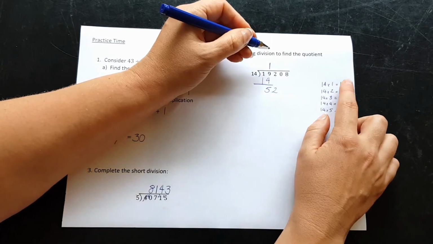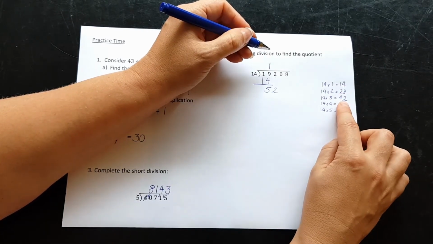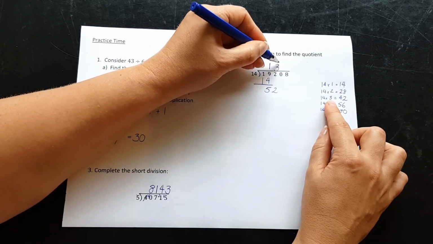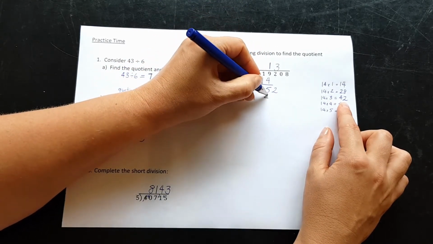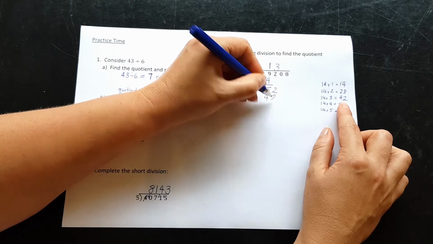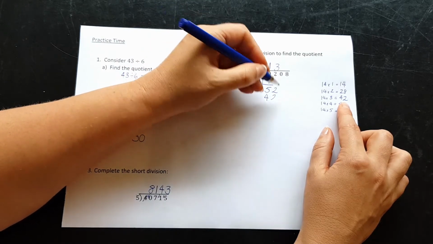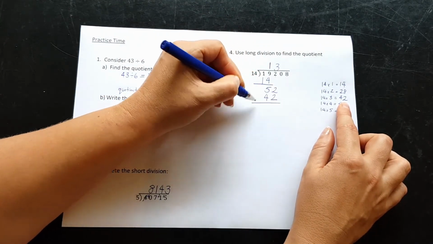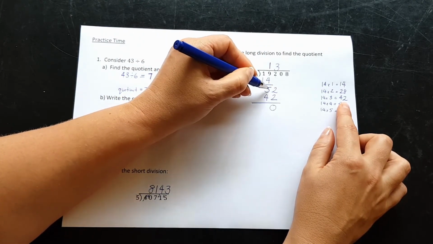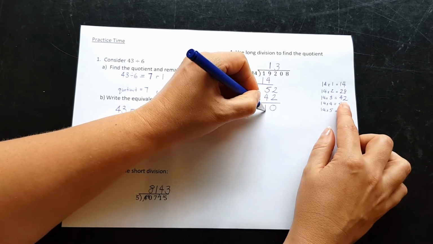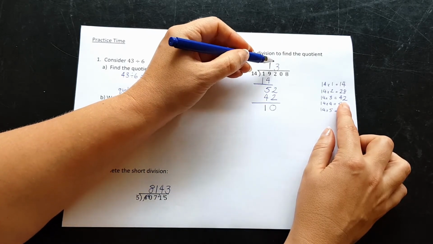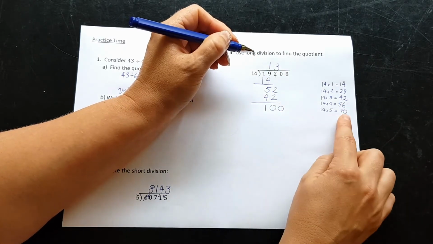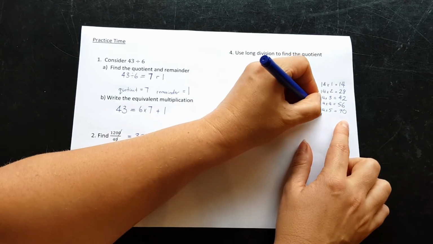So up to 52. Let's have a look through. 56 is too big, so we want to do 42 here. So that's going to divide by 3. And 3 14s are 42. Now we want to subtract. 2 minus 2 is nothing, and 5 minus 4 is 1. So now I need to bring my next number down, which is a 0. And I have 100. So my numbers, I didn't go far enough. Let's do a few more.